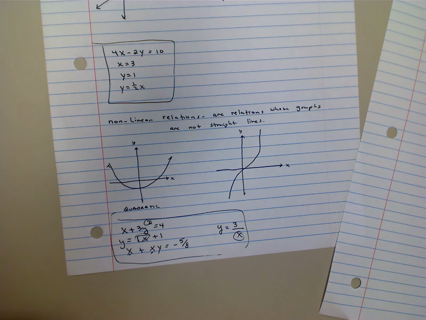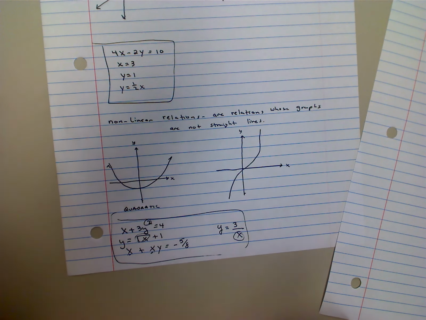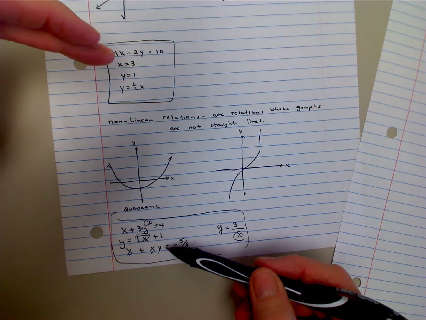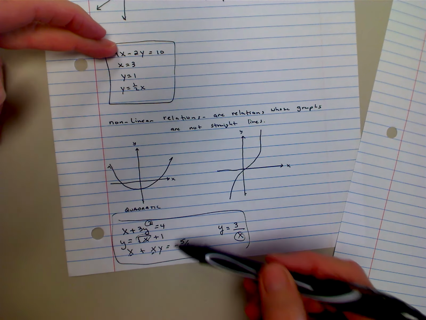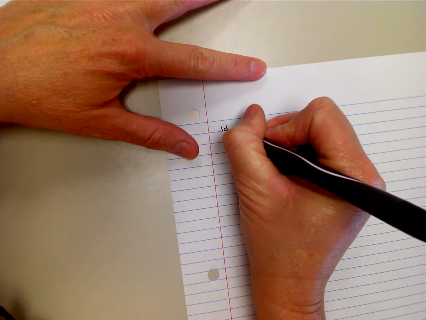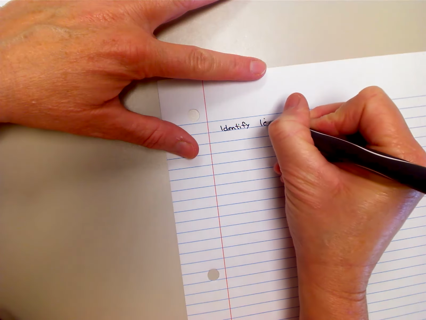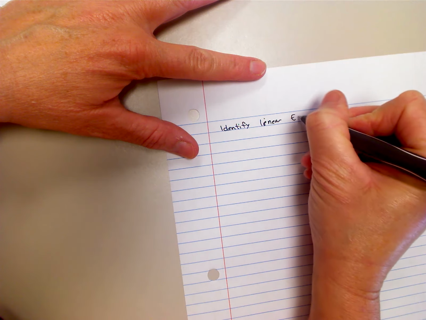And the reason it's important to kind of know that is that when you're asked to graph, and I'm asking you to graph something linear, and you graph something that looks like this, well, you have to recognize that you're not graphing correctly. So please make sure you're familiar with what linear equations look like and nonlinear equations look like. Because you will be asked to identify linear equations. And here's what I mean.